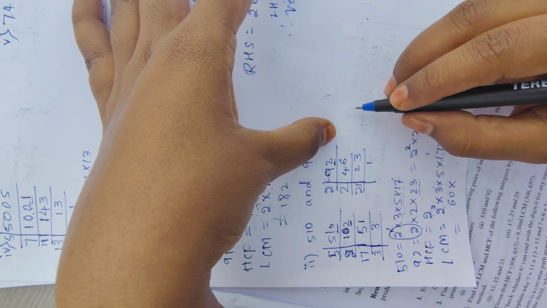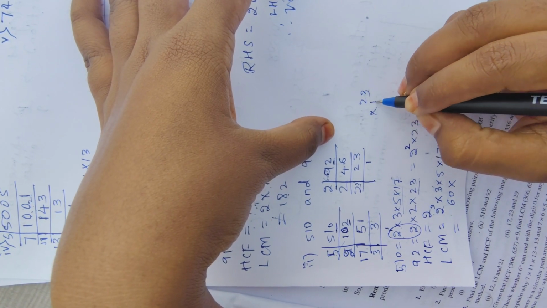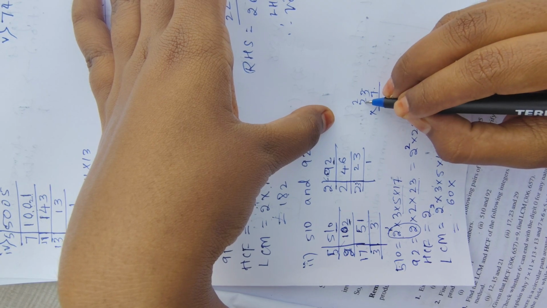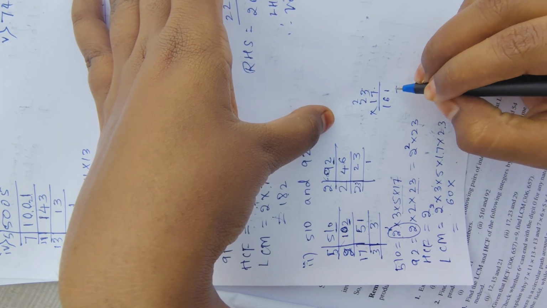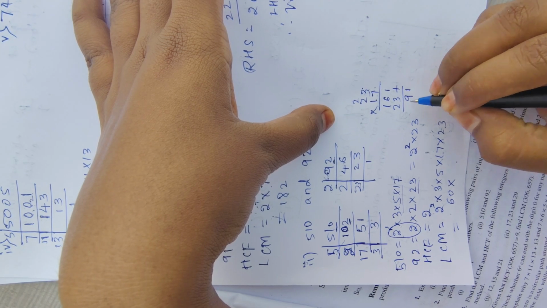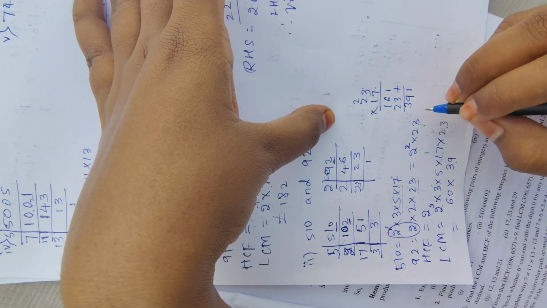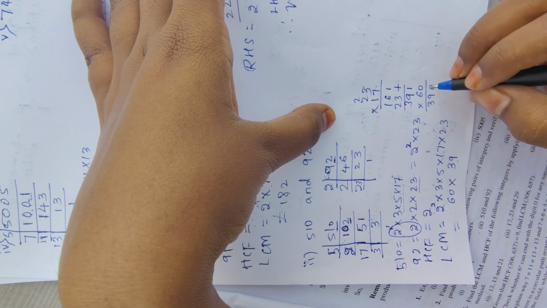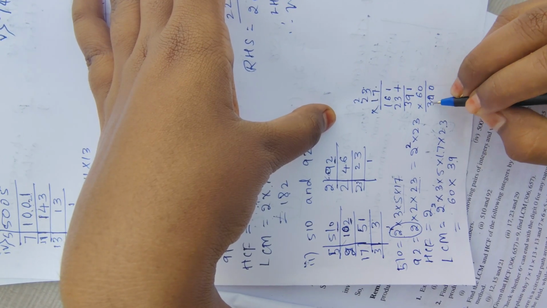So let me check. 17 into 23. So 7 threes are 21. 7 twos are 14, 14 plus 2 is 16. Next, 23, so 391. Next, 391 into 60. So 0, then 0, 9, 3. Sorry, 0, 0.